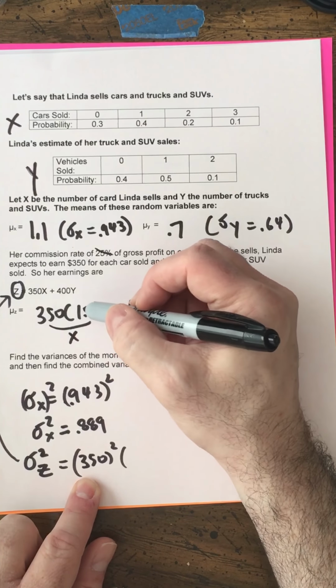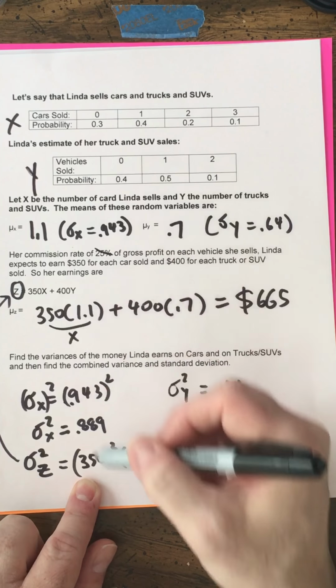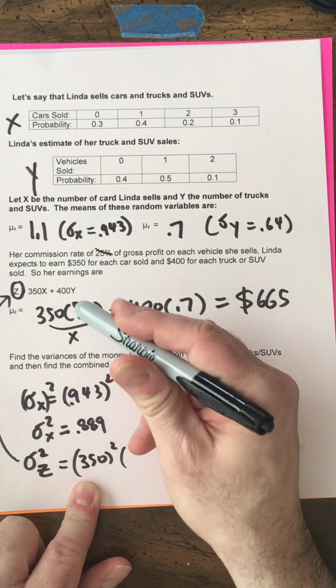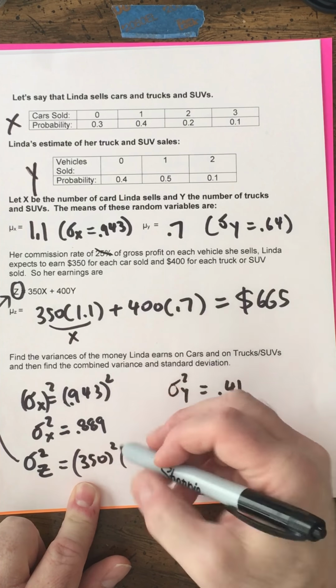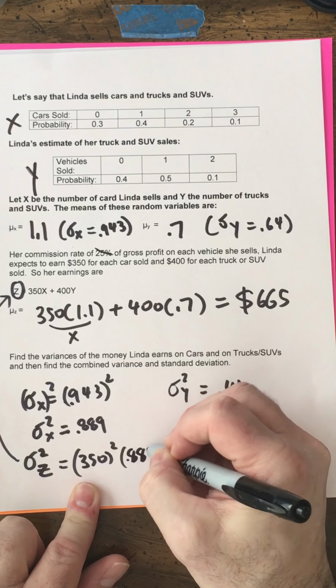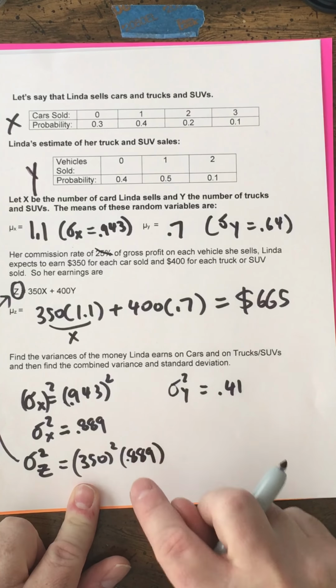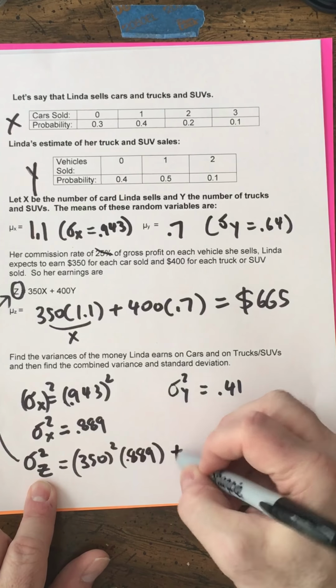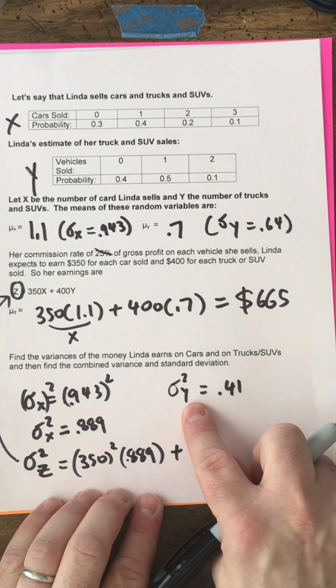We're doing 350 times 1.1, but because this is a variance, it has to be 350 squared times the standard deviation squared, which I've already done, which is the variance 0.889. Remember, you can't do any operations directly on the standard deviation. They can only be done on the variances. We do the same thing for variable y.